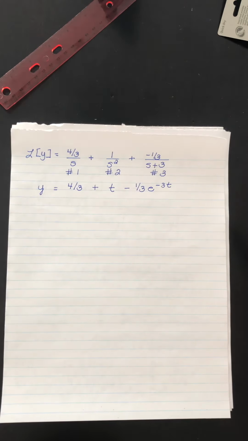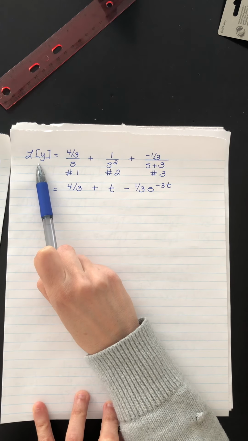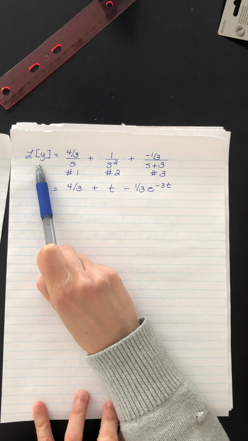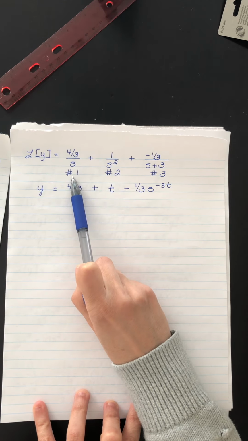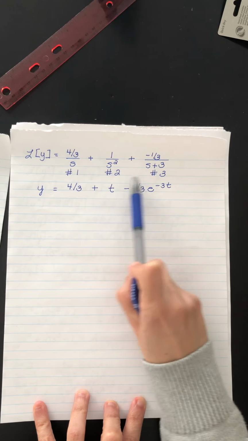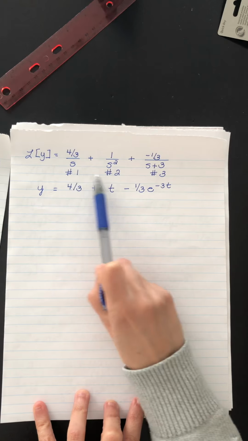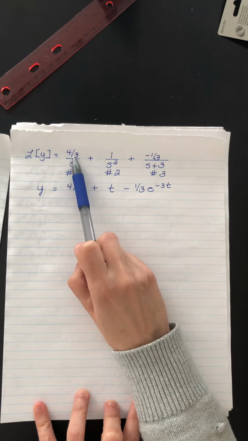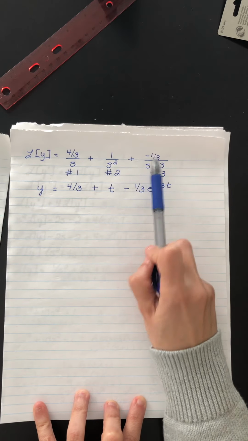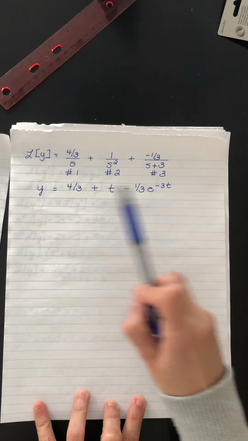So this is what it looks like when you substitute A, B, and C into the numerators. The left side here is L at Y. We transform using 1, 2, and 3 from our table respectively. Each of those requires just a 1 up top. So that means 4/3, 1, and -1/3 will be the coefficients in our final answer.